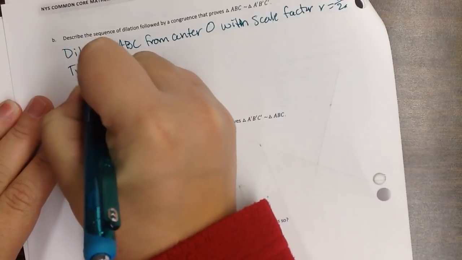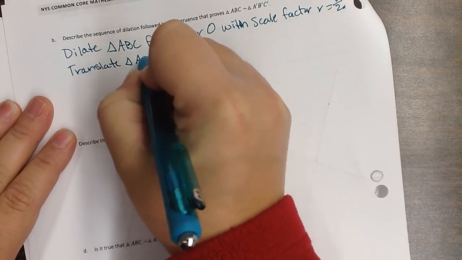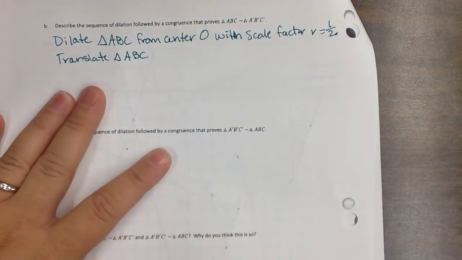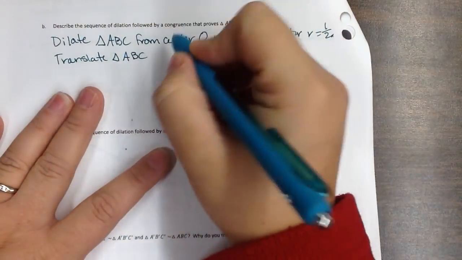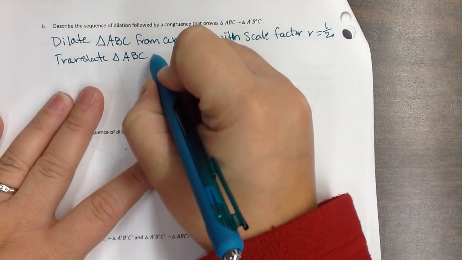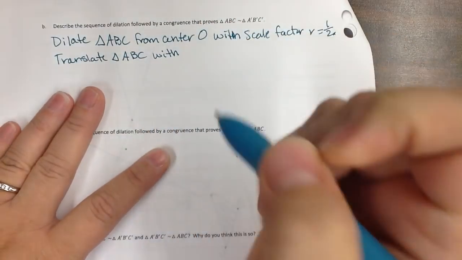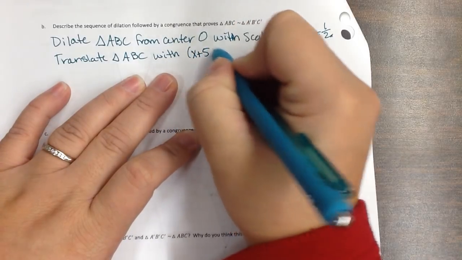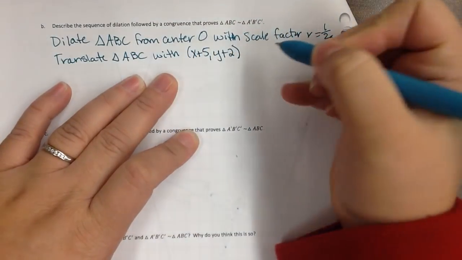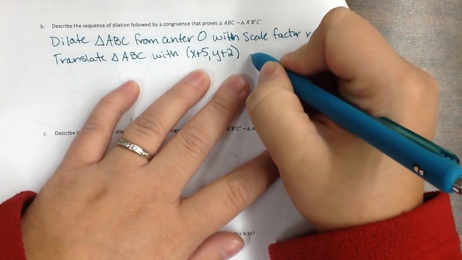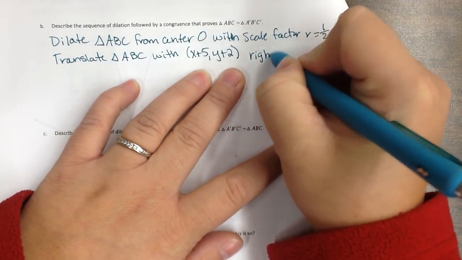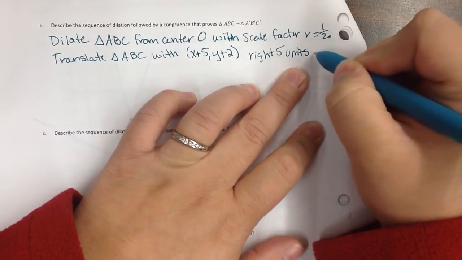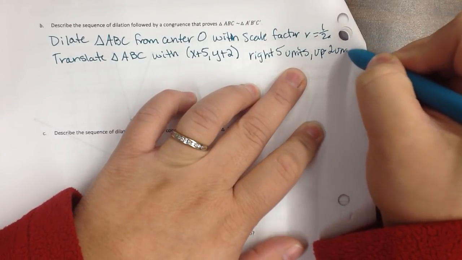translate triangle ABC. So you can pick which way. I'm going to start using the grid because it's easier. With x plus 5, y plus 2. You could say, write 5 units and up 2 units.